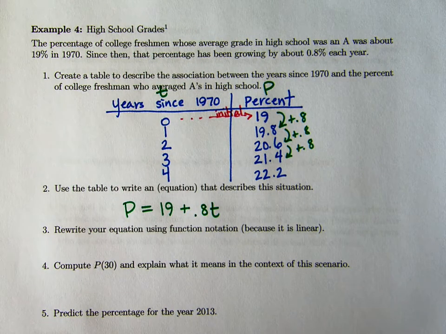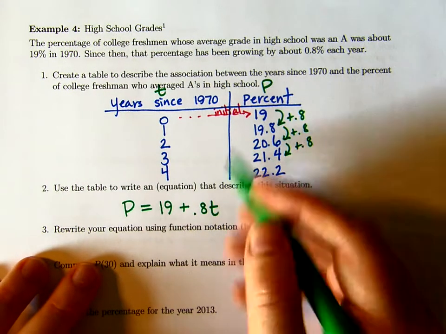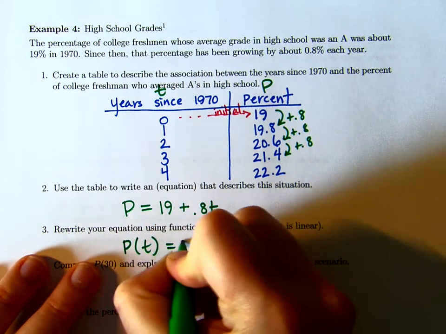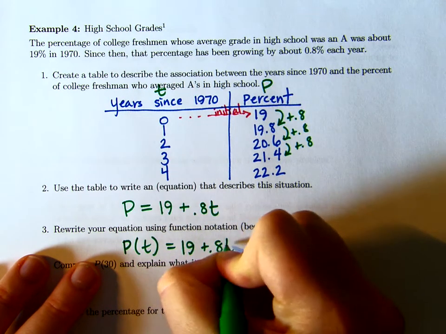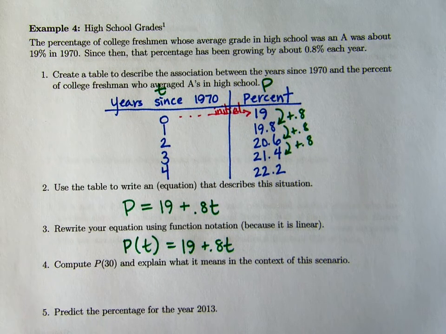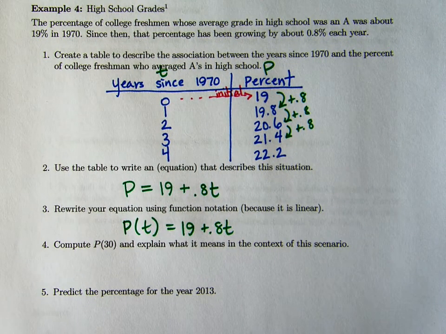Rewrite your equation using function notation because we know it's a function because it's linear. For every input, there's exactly one output, no more than one. So P of T. We know it's a function. It's a function of time. The percentage has been a function of time.